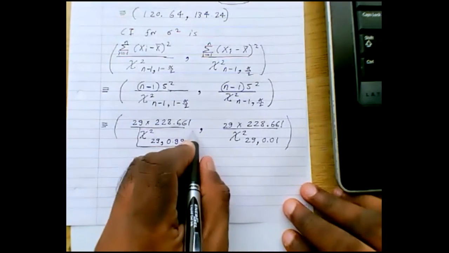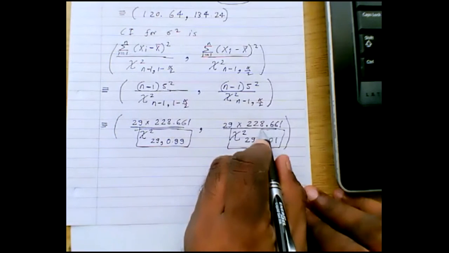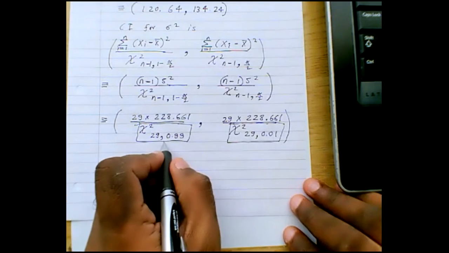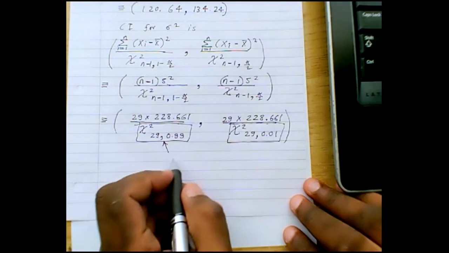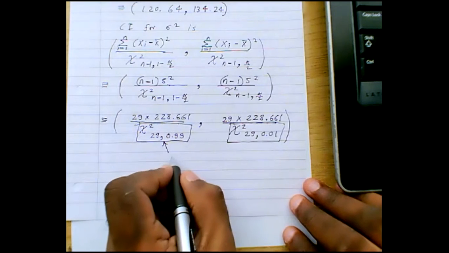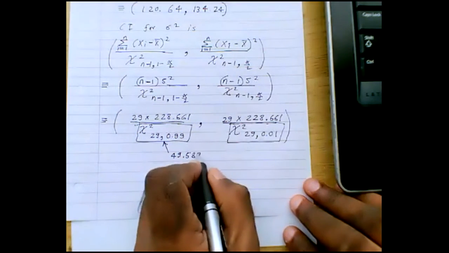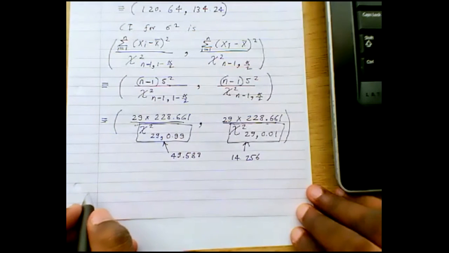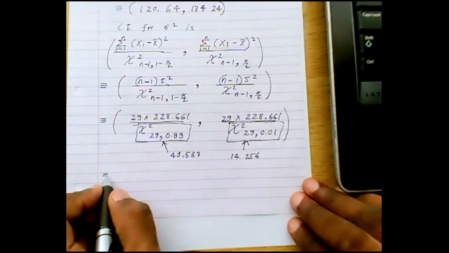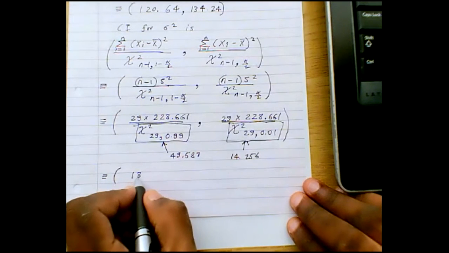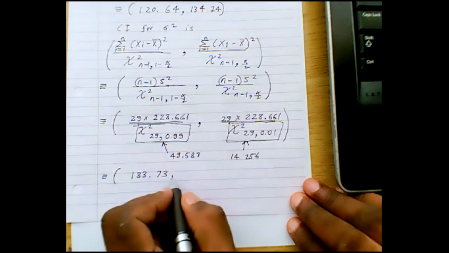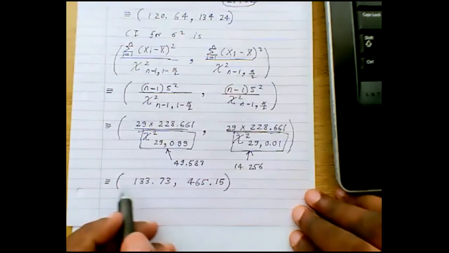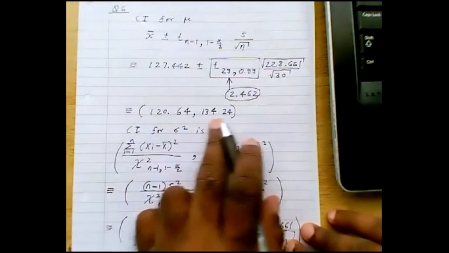Now to read these two, to read this one and to read this one, you need to use the table for the chi-square distribution, which is again on the course website. If you go to the course website under the link formulas, you will find the table. If you read this, you should get something like 49.588. And read this, you should get 14.256. All right, so finally simplifying these things, the lower limit will be 133.73 and the upper limit will be 465.90.15. All right, so this is the confidence interval for the population variance, and this is the confidence interval for the population mean.